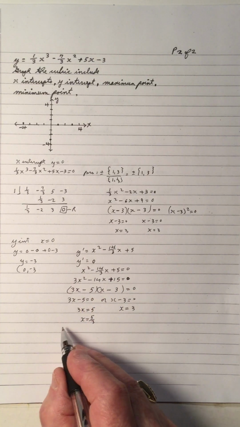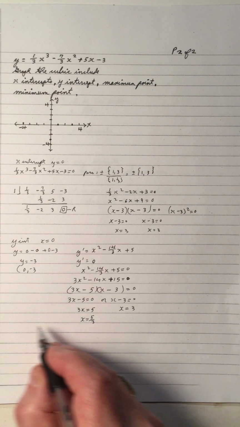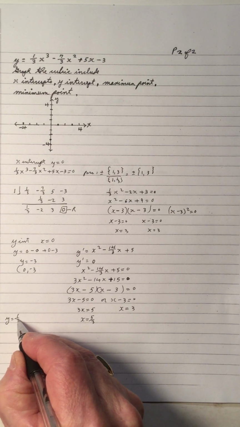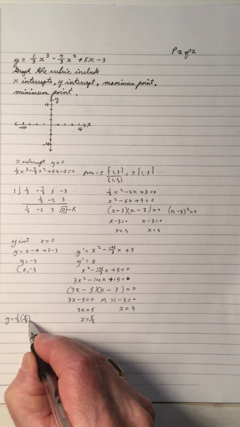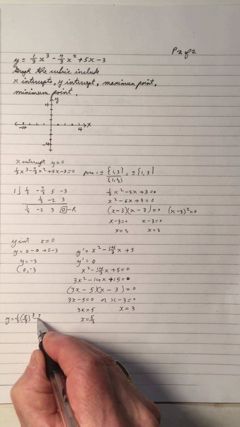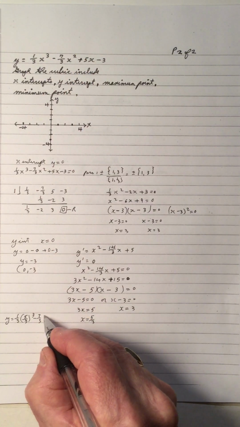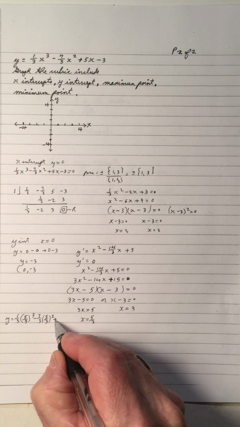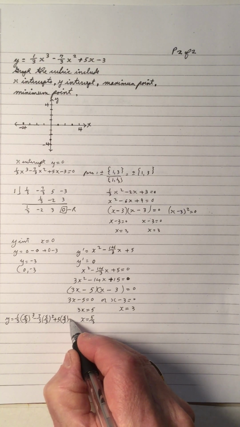So let's see what happens if we take this value of x and plug it into the equation. So y equals 1/3, and we're going with 5 over 3 cubed, minus 7 over 3, filling in 5 over 3 in the place of x. It just takes a bit of time to fill it in.